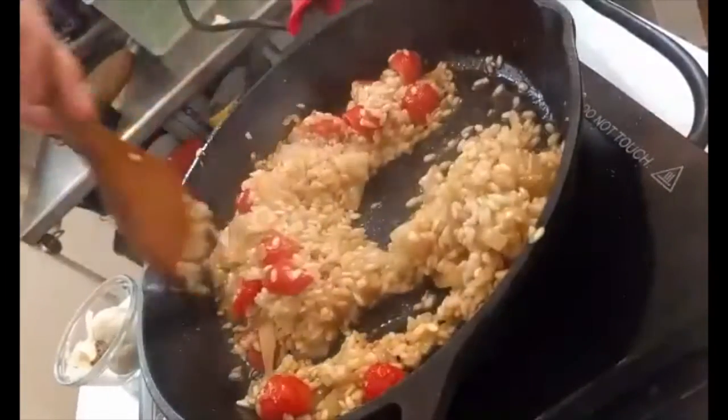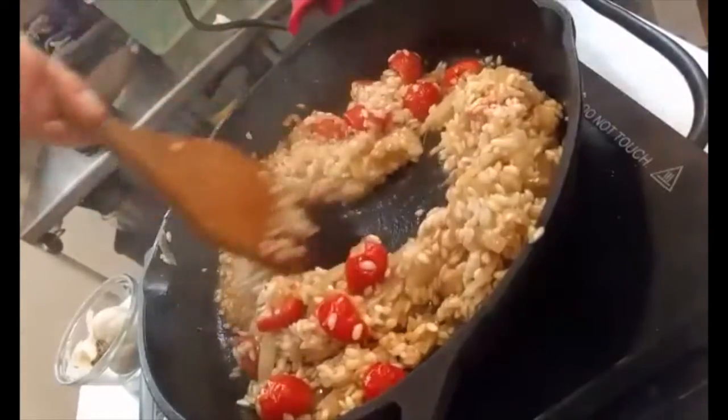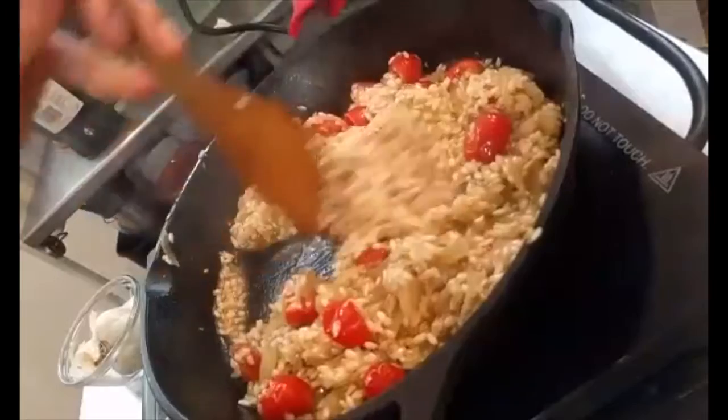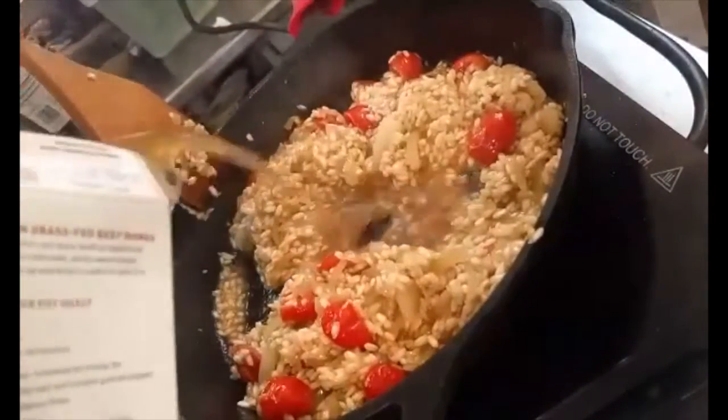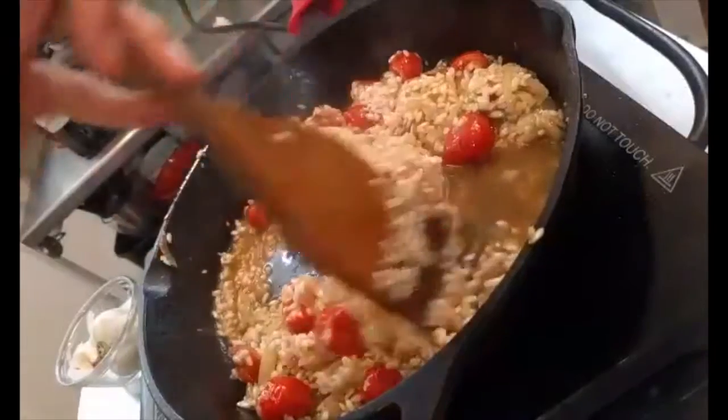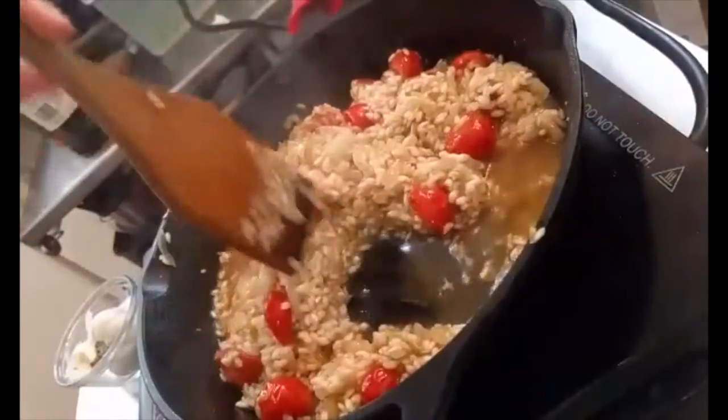So the rice will be absorbing the liquid, and then the starch from the rice, which has a special name, will also be mixing in with the dish, allowing it to become creamy.